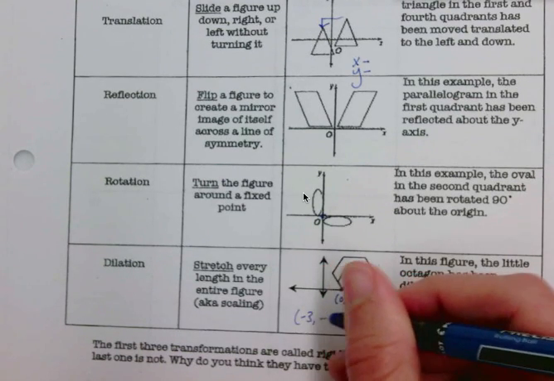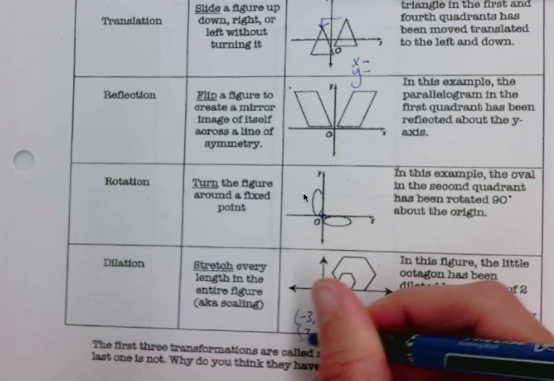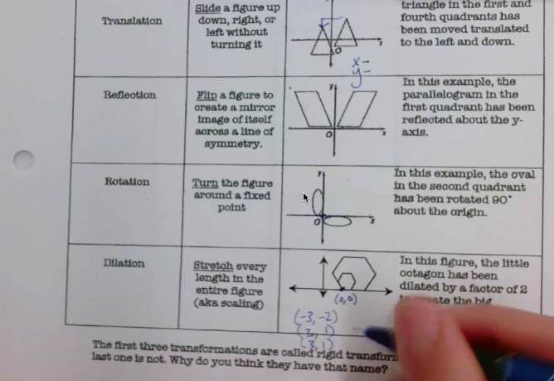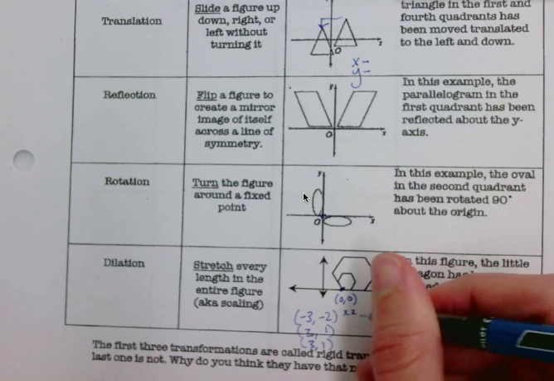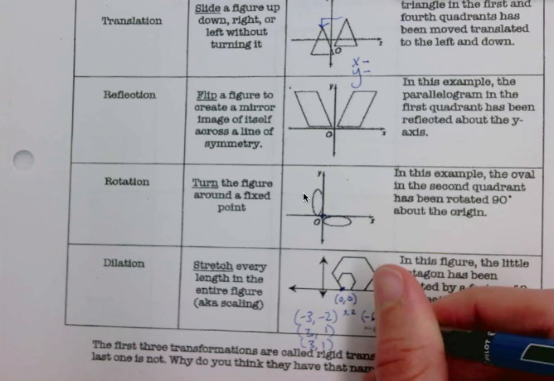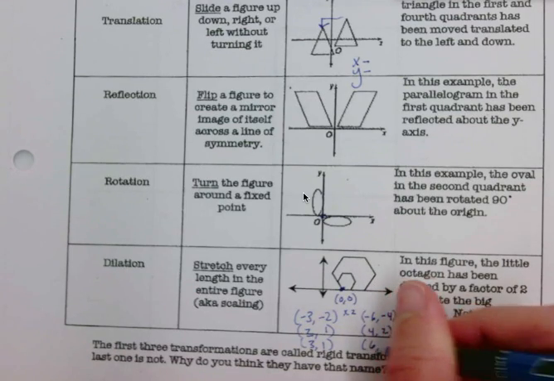If I've got the points (-3, -2), (2, 1), and (3, 1), making a triangle, and I want to scale it by a factor of 2, my new points for this will be (-6, -4), (4, 2), and (6, 2).